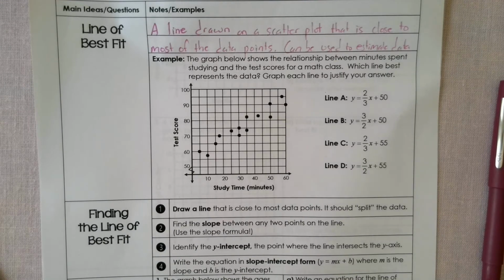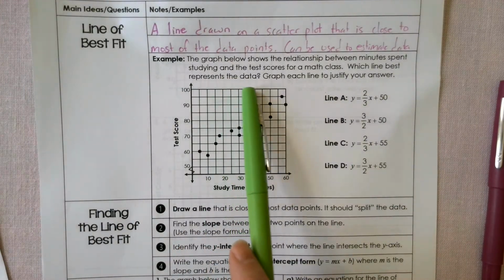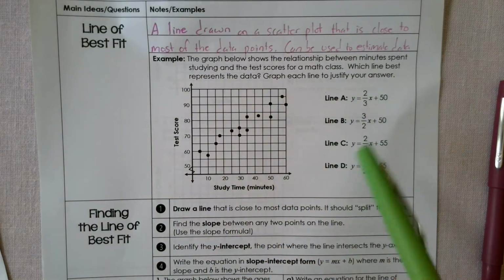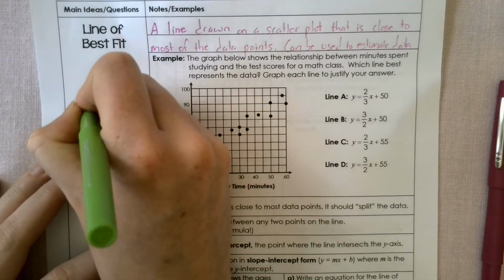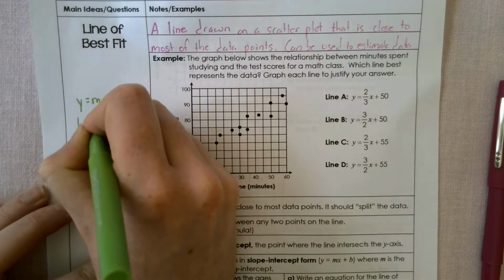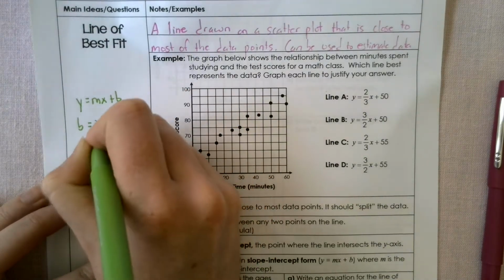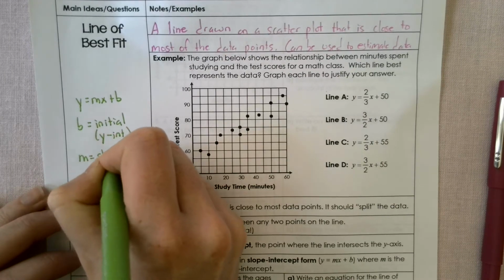Alrighty? So, the very first thing we're going to do is try to identify which line of best fit is the best one. Okay? So the graph below shows the relationship between minutes spent studying and the test scores for a math class. Which line best represents the data? We're going to graph each line to justify our answer. Okay? So remember, when we graph, we have y equals mx plus b, where b is our initial, our y-intercept, and our m is our slope.